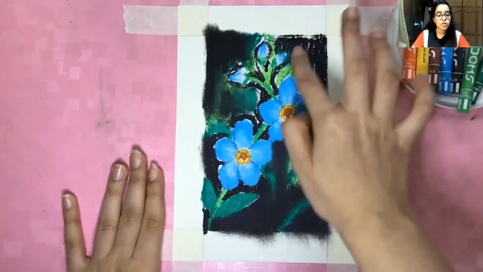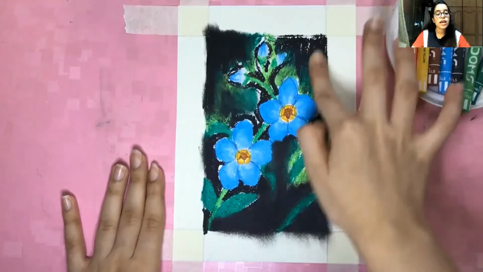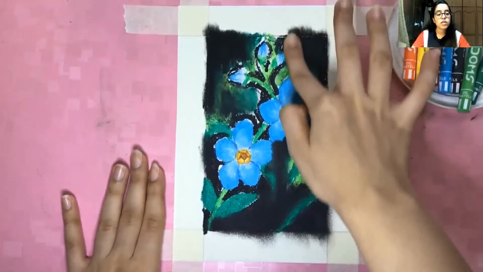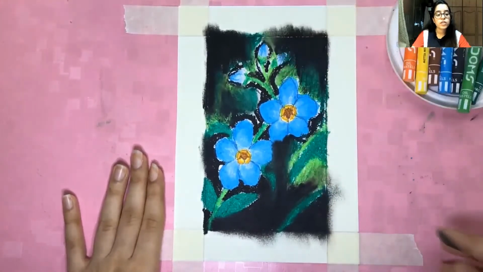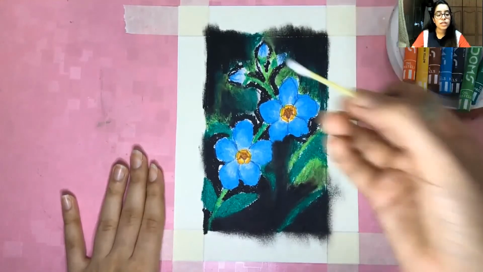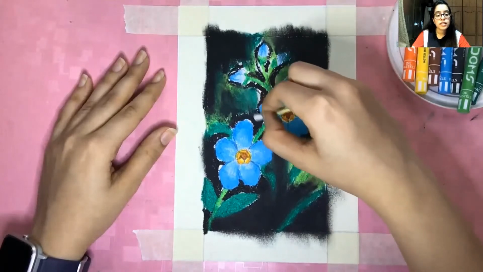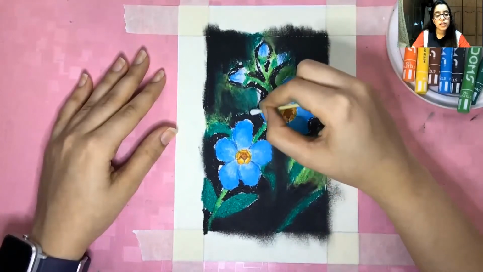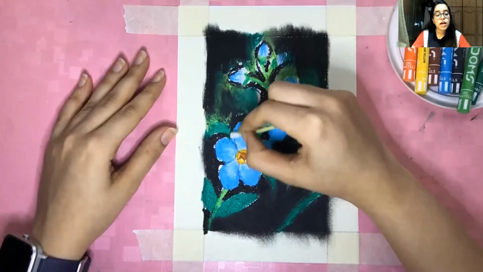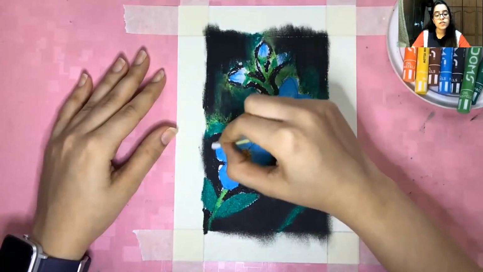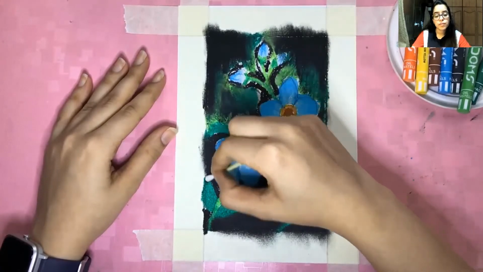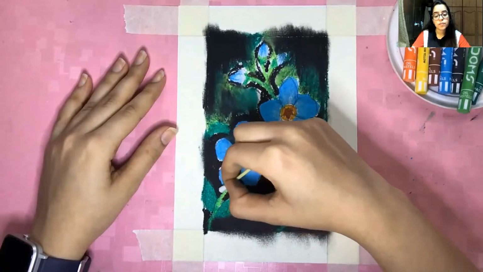I'm making use of fingers first, and then at certain nooks and corners where my fingers couldn't reach, I'll be using these earbuds. These are little corners where blending with fingers could be a little untidy, so I'm just going to blend it with the earbuds now.